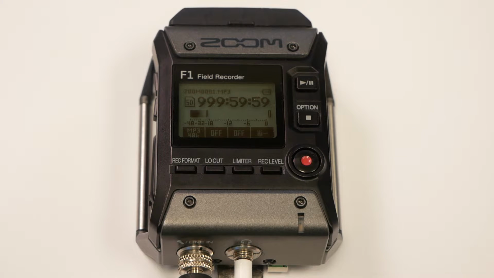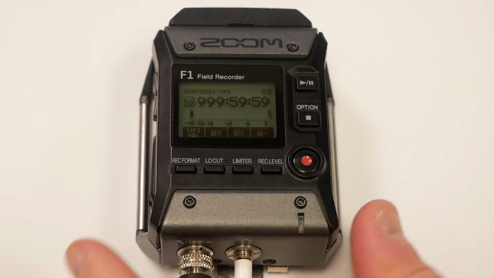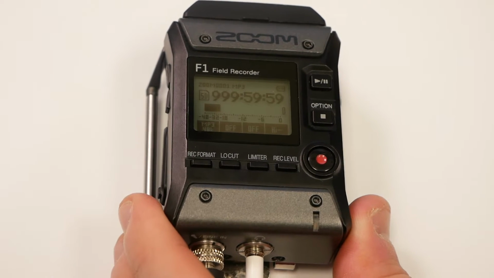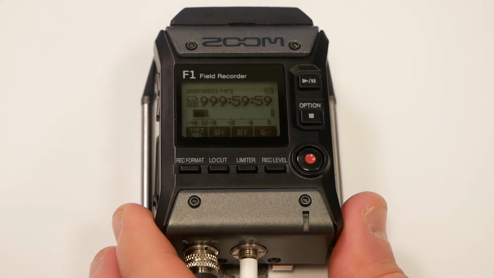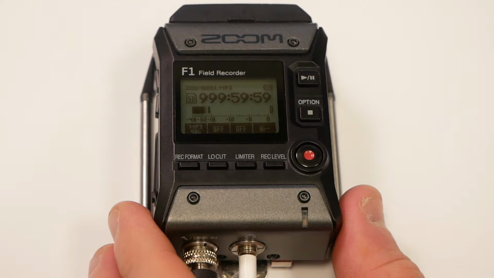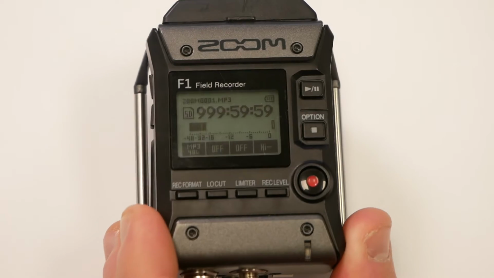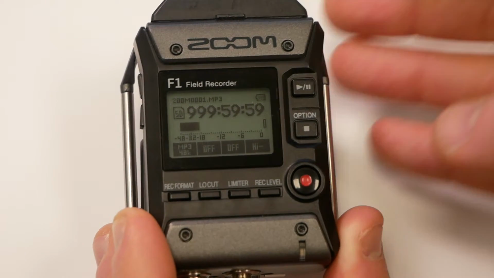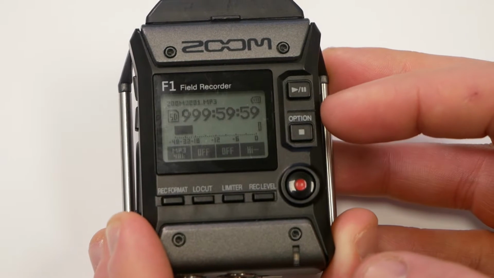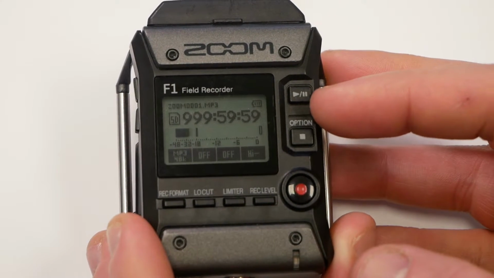All right, so once we get to this point, we have our micro SD card, we have our mic plugged in, power's on, we're looking good, and the last thing that we picked up on is that we want to format this SD card because there's some recordings on here, and the way that you can check that, guys, is by pressing this play pause button up here at the top right.